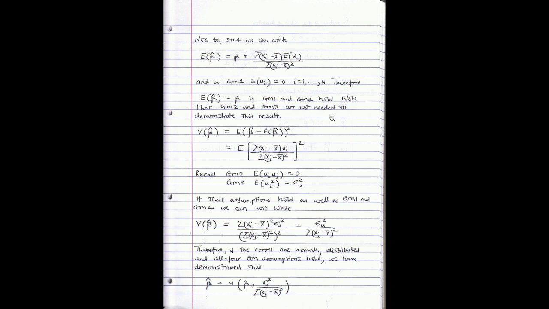So I don't need to make use of assumptions 2 and 3, and as a result, the result of unbiasedness is not sensitive to whether or not the errors are correlated with each other or whether or not the variance is constant. I can relax those assumptions and still have an unbiased estimator. But when it comes to deriving the variance of the estimator, it's convenient to make those assumptions.